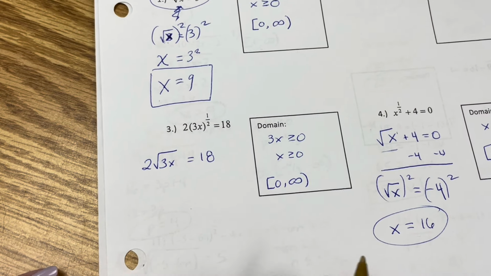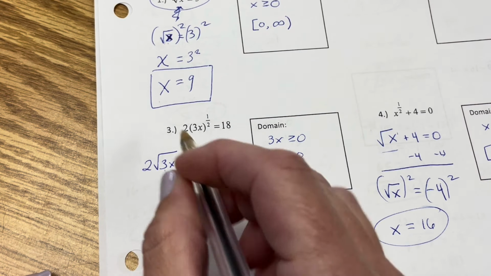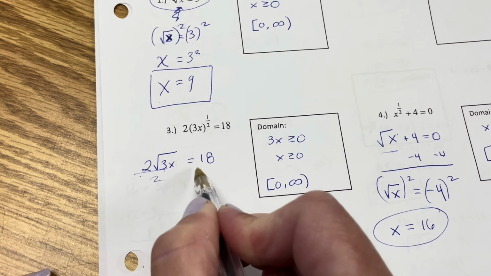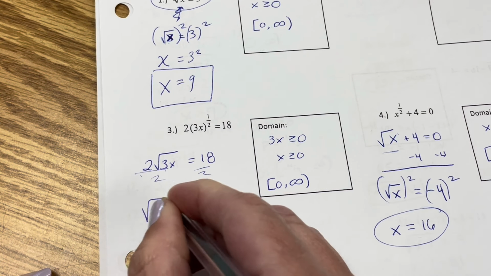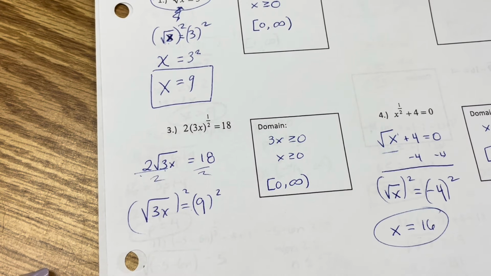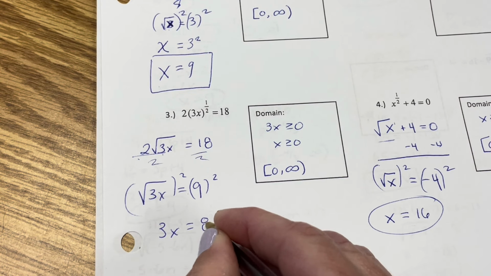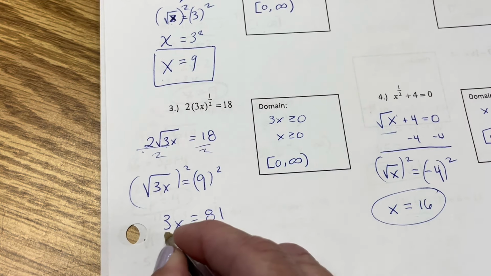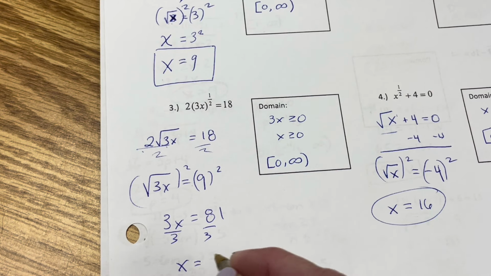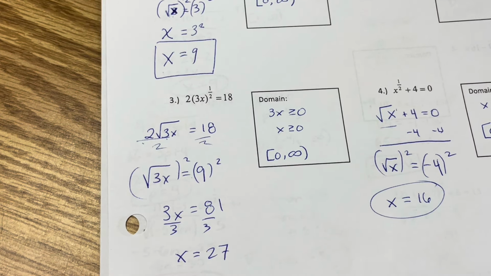So my domain is 0 to infinity. So that's fine. Now let's go back to the problem, and my next step is isolate the absolute value. So that's my step 2 of my steps. It's not isolated yet, so how do I get the square root by itself? I divide both sides by 2. So I have the square root of 3x equals 9. Now I can square both sides. The square root of 3x squared is just 3x, and 9 squared is 81. Go solve this, divide both sides by 3. X equals 27. Is that part of my domain? Yup. So there's my answer.